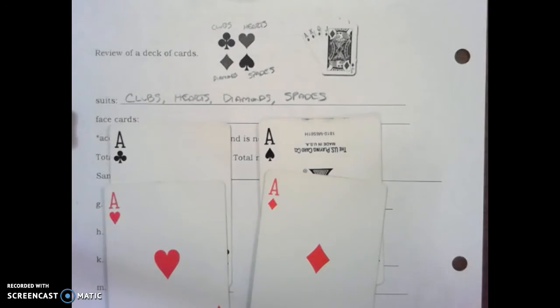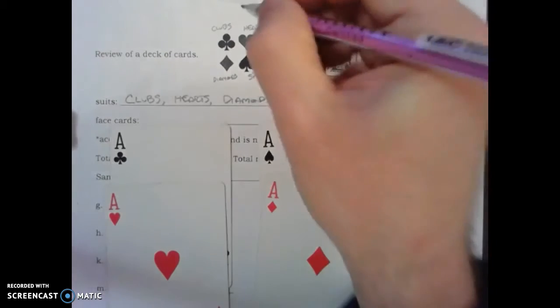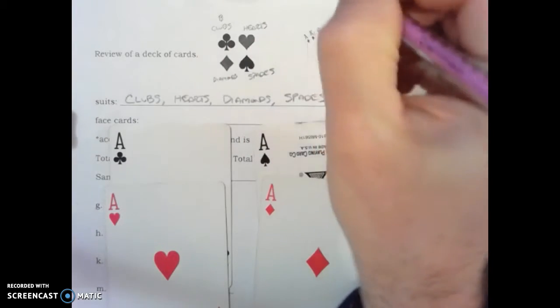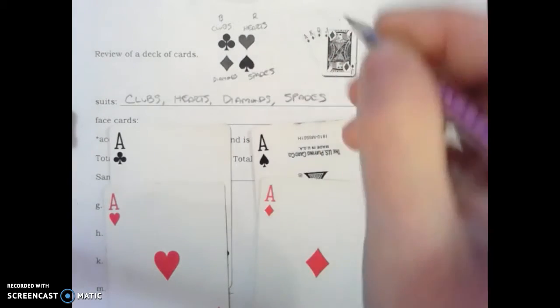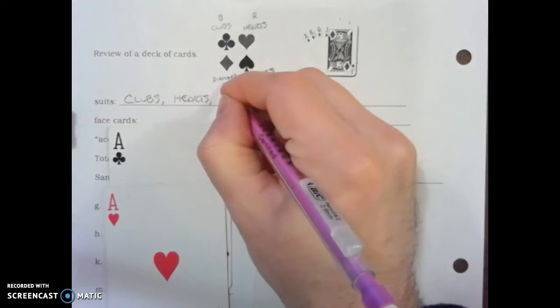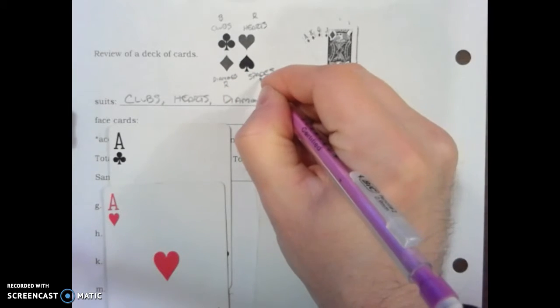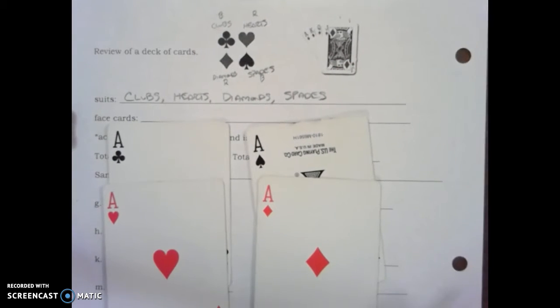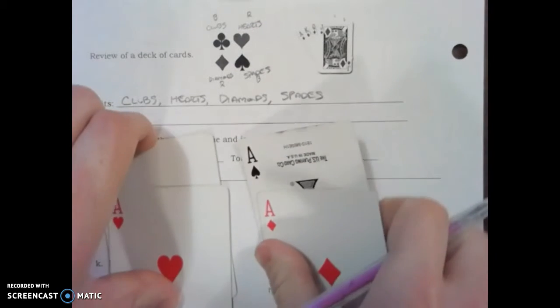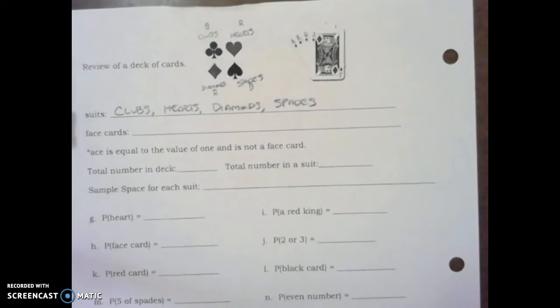If you look at the suits, we can see that the clubs and the spades are the black suits, the hearts and the diamonds are the red suits. So I can put a B for black, R for red, R for red on diamonds, and B for black on spades. So it's helpful to know what colors those are. And those are the aces.